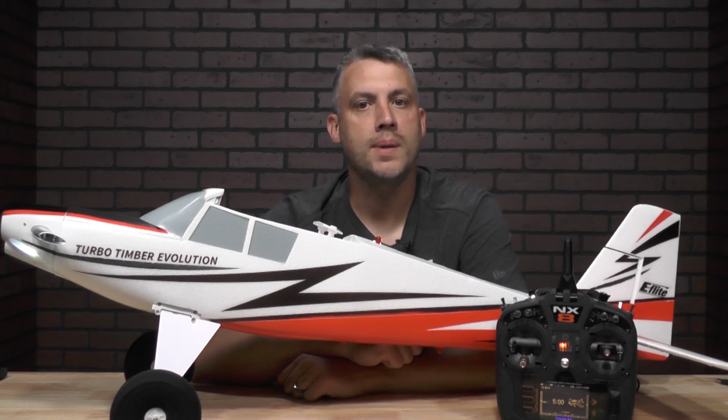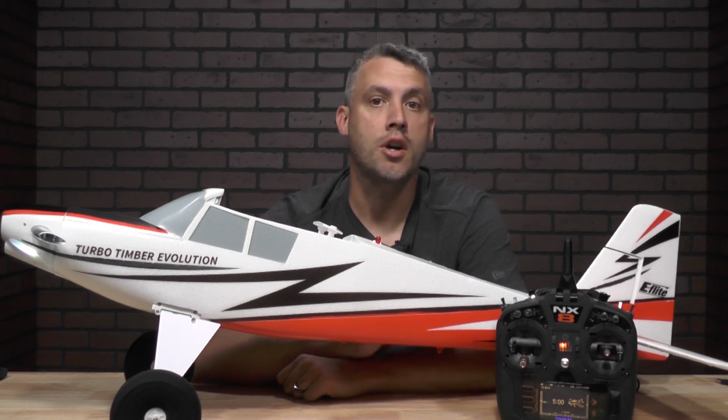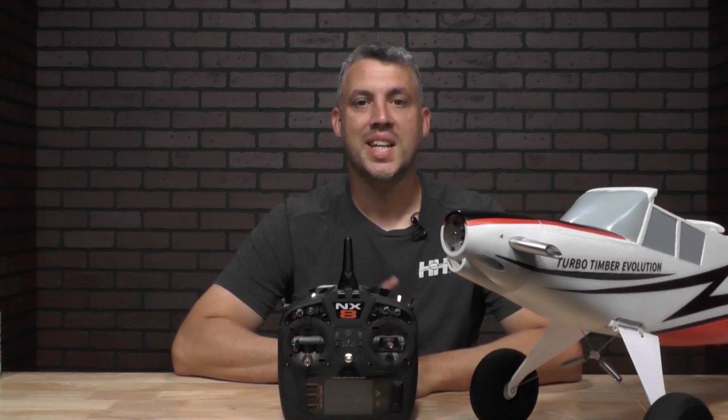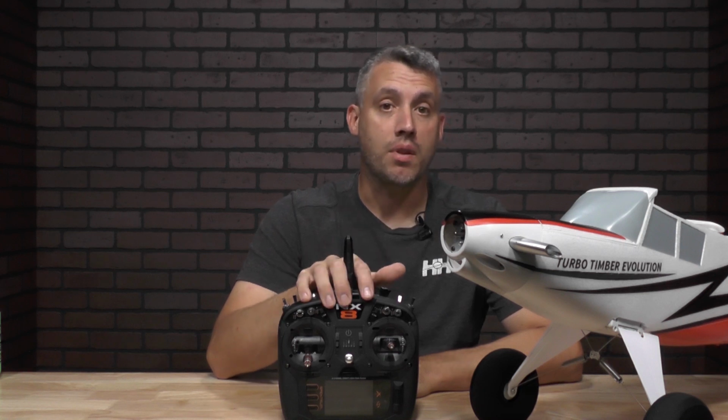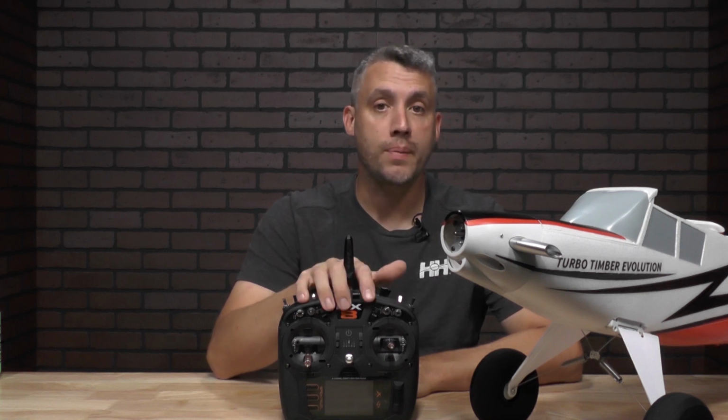Today we're walking you through the steps you need to take to set up thrust reversing on your Turbo Timber Evolution. Before we get started, there's a few items I want to touch base on. One is make sure your transmitter is up to date with the latest firmware, and if it is not up to date with the latest firmware, there'll be a link below to show you how to update your transmitter.